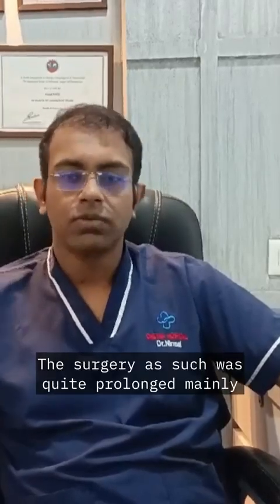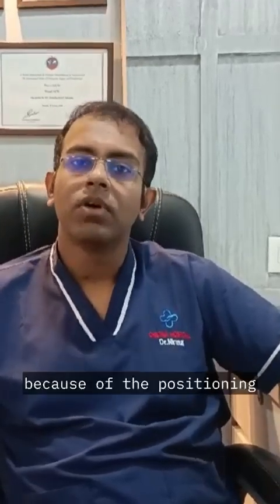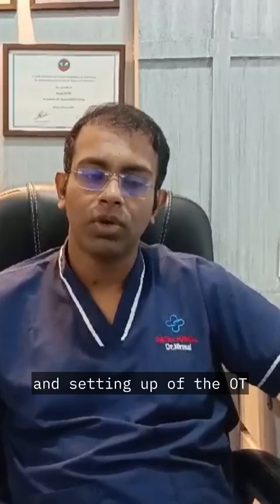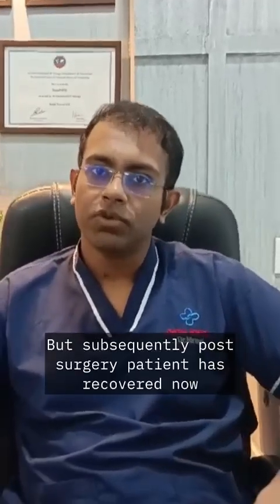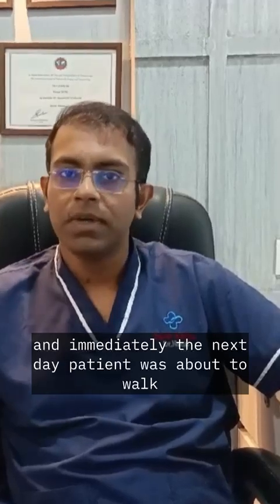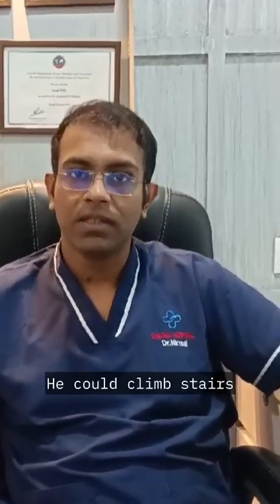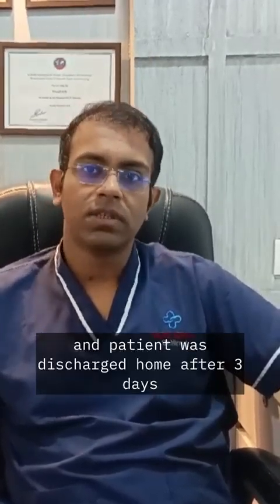The surgery as such was quite prolonged, mainly because of the positioning and setting up of the OT. But subsequently, post-surgery, the patient has recovered well, and immediately the next day the patient was able to walk. He could climb stairs, and the patient was discharged home after 3 days.